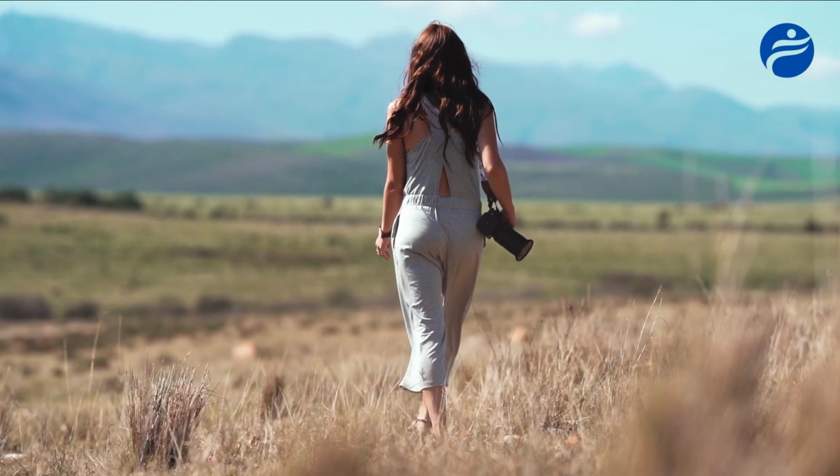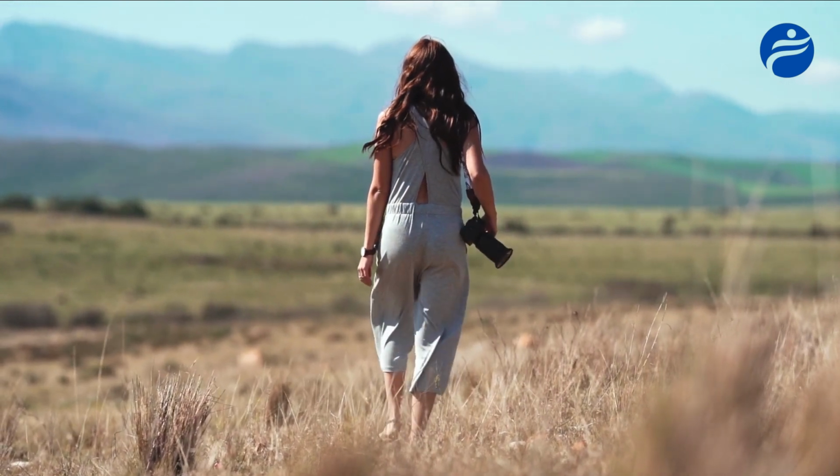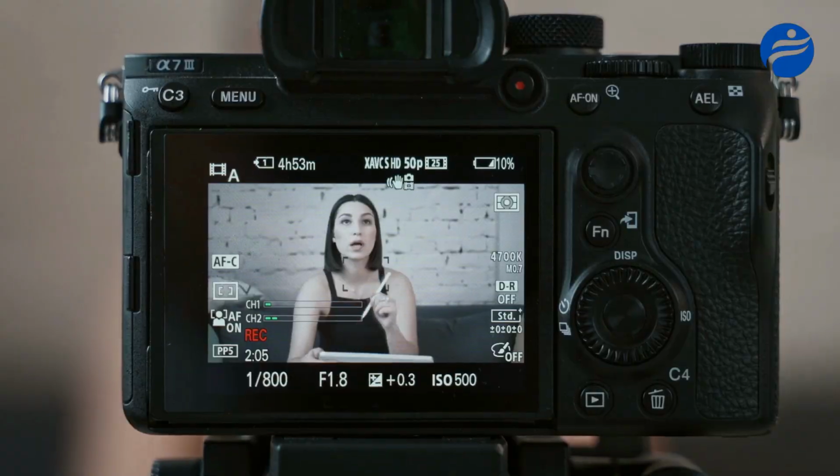So, there you have it. Tips for achieving soft, diffused lighting in your portrait photography.